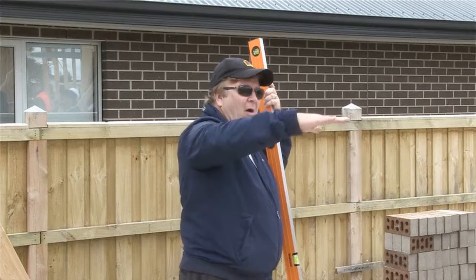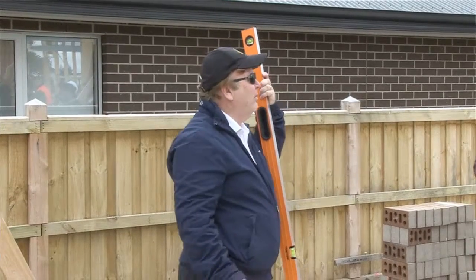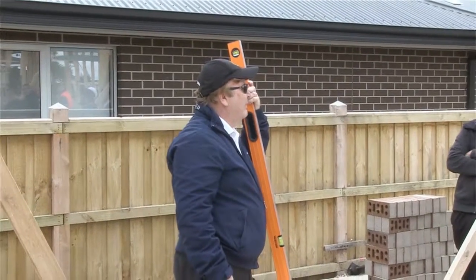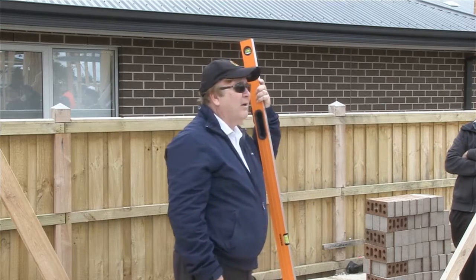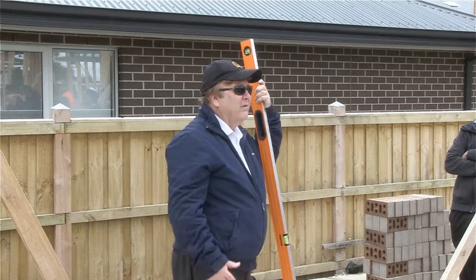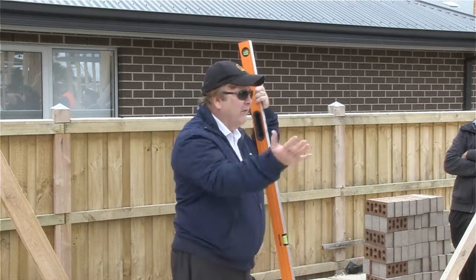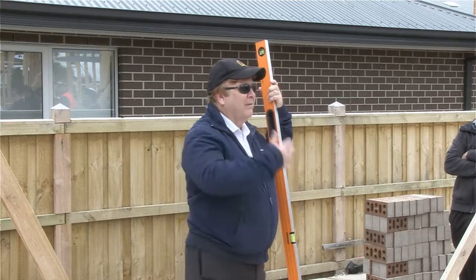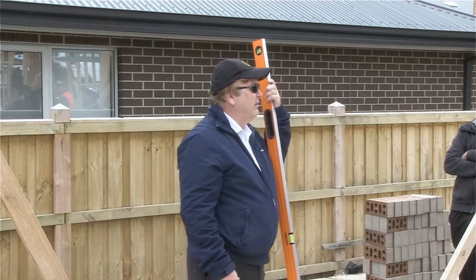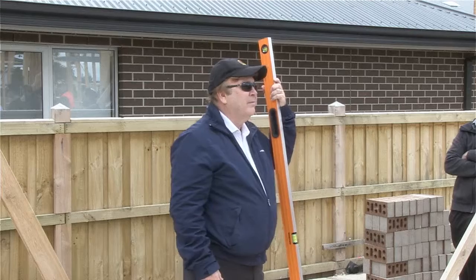So keeping that in mind, the placement of the noggings is pretty important for either screwing off or for gluing off, to have something to take your board back onto. So the placement of noggings is pretty important. A couple of different things. One is obviously to keep your timber straight, keep it braced, but also the other is to actually have something to nail or glue the plasterboard back onto.